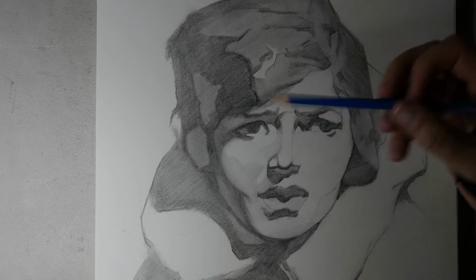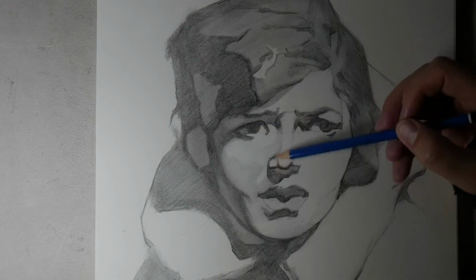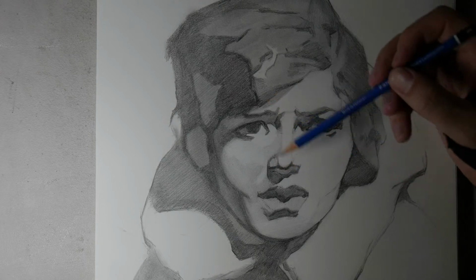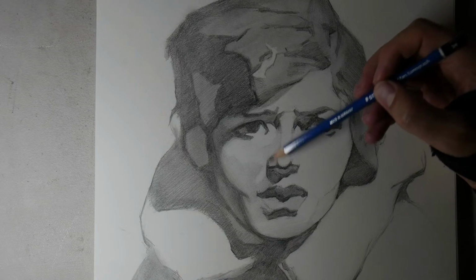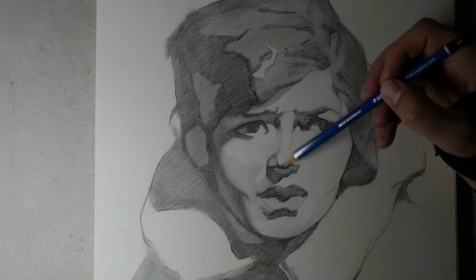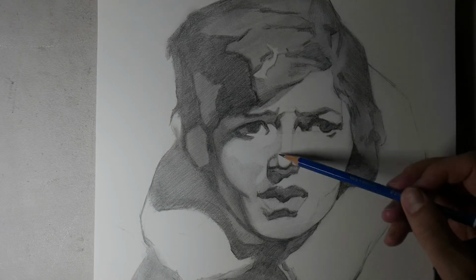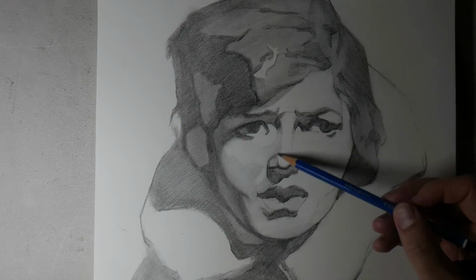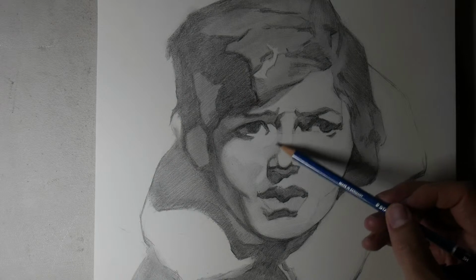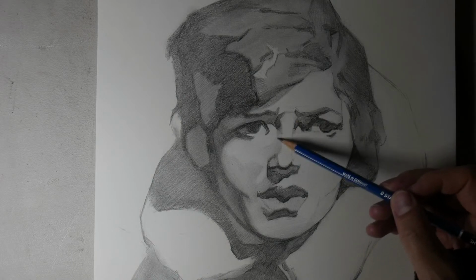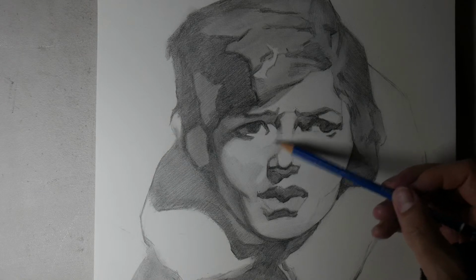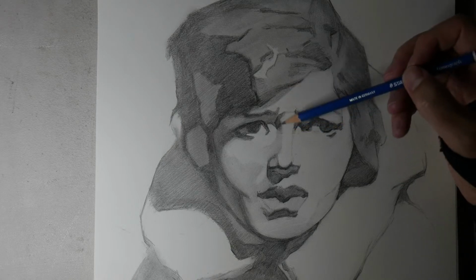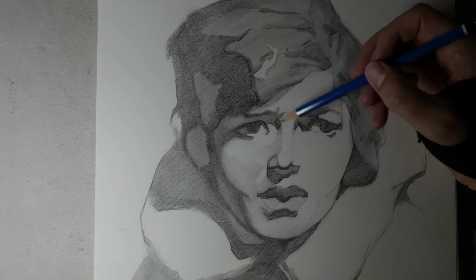So I'm just going to jump back to my 3H here, and get a little bit of tone over that first wing of the nostril on the left, and start to darken up the shape on the side of the nose.